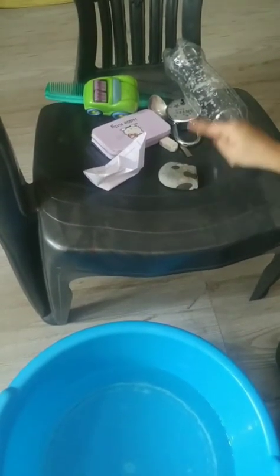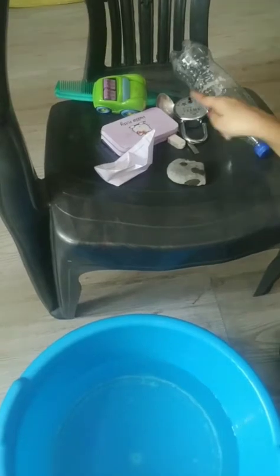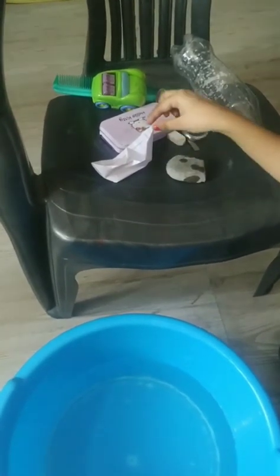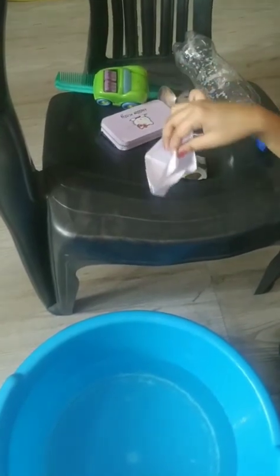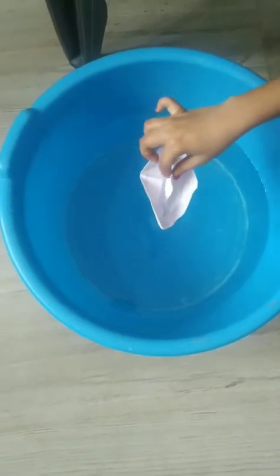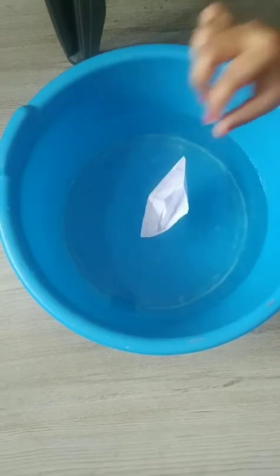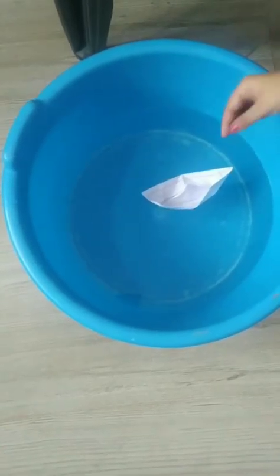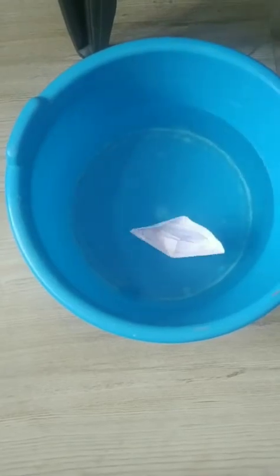This or this or this? Okay. Let's take a boat. Paper boat. See? This is a boat. Now, I will put it on the water. See? It is floating.